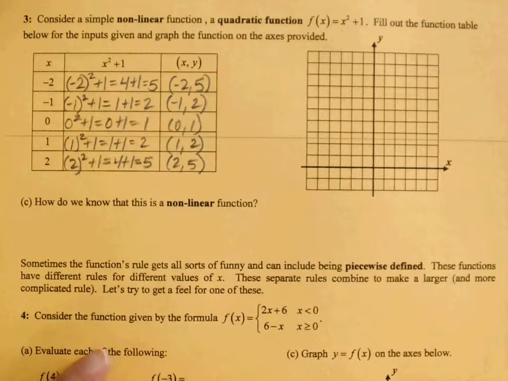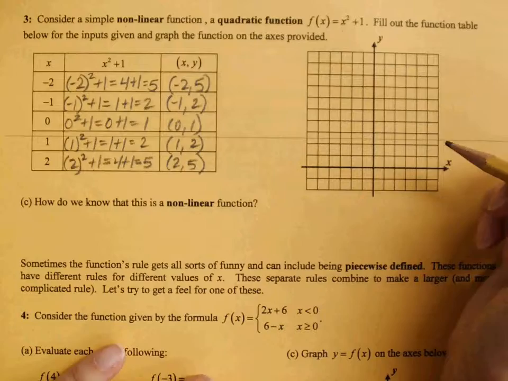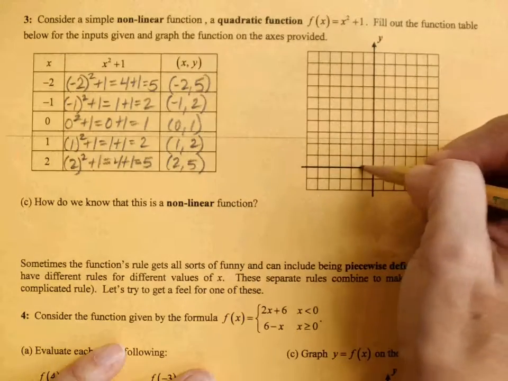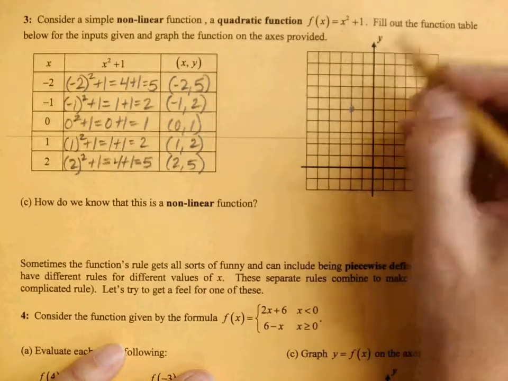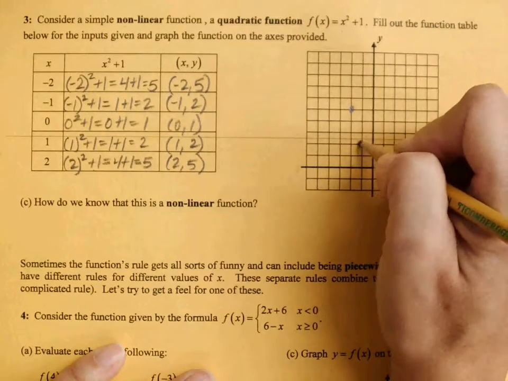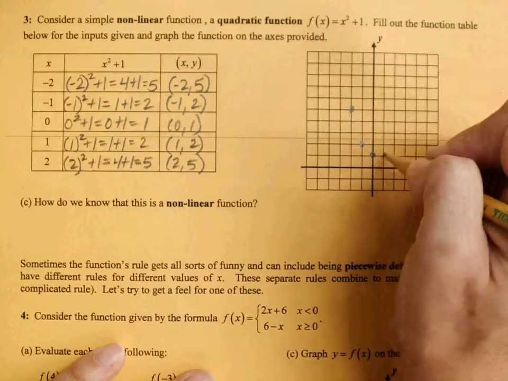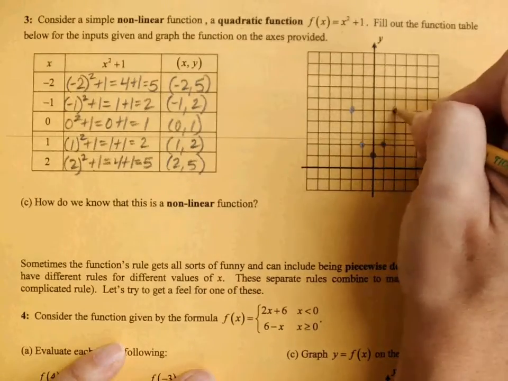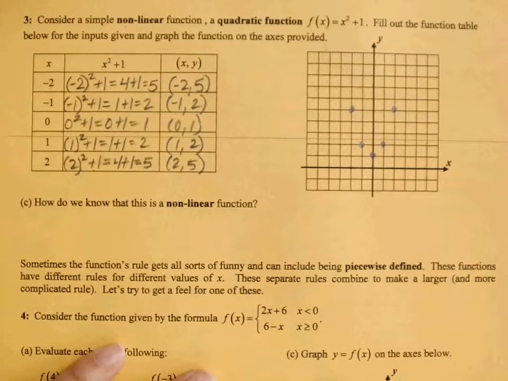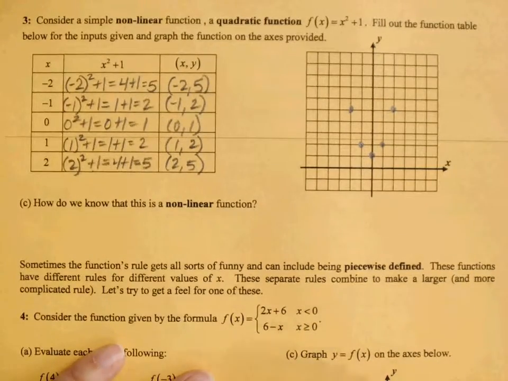Now let's go ahead and plot these points. So negative 2, 5, 1, 2, 1, 2, 3, 4, 5. Negative 1, 2, 0, 1, 1, 2, and 2, 5. This is not a straight line. This is something called a parabola.